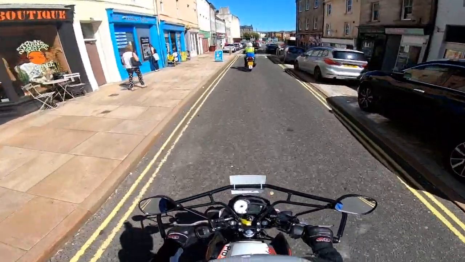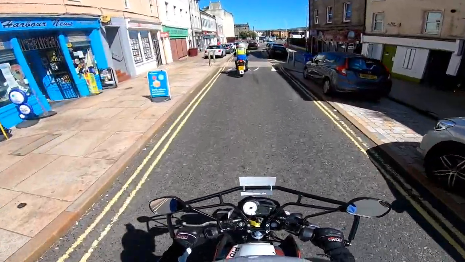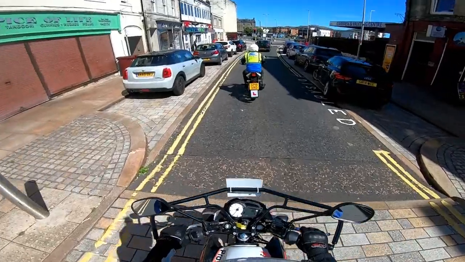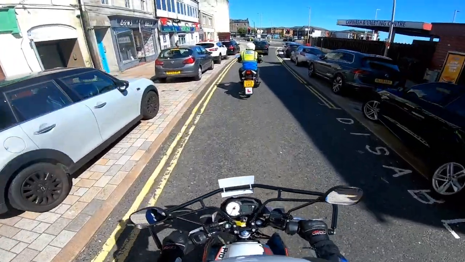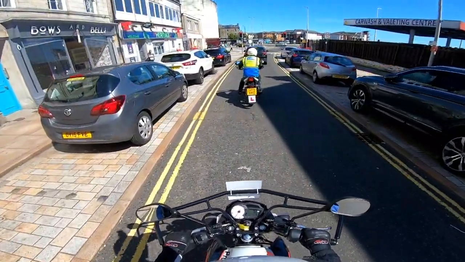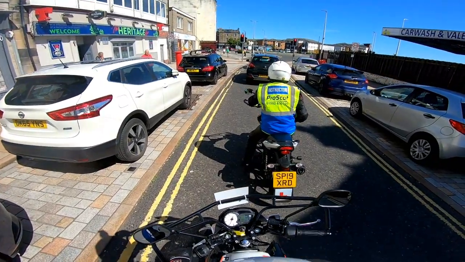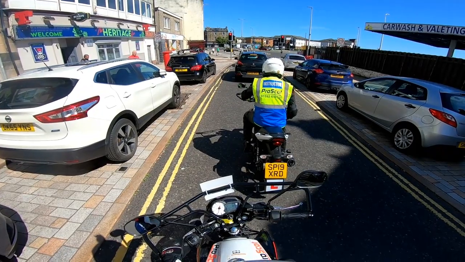And this is why we bring you along here. We want to see how you handle more town hazards, like you've seen there, the parked cars, pedestrians, people just wandering across in front of you. So just an increase in the level of hazards that you're having to deal with. So you'll see then that the route's a real mixture, isn't it? Junctions.